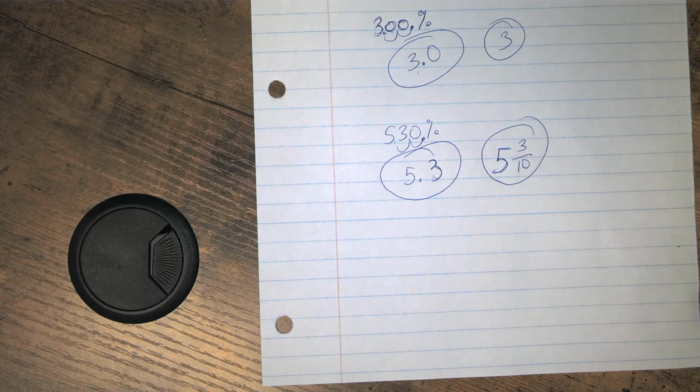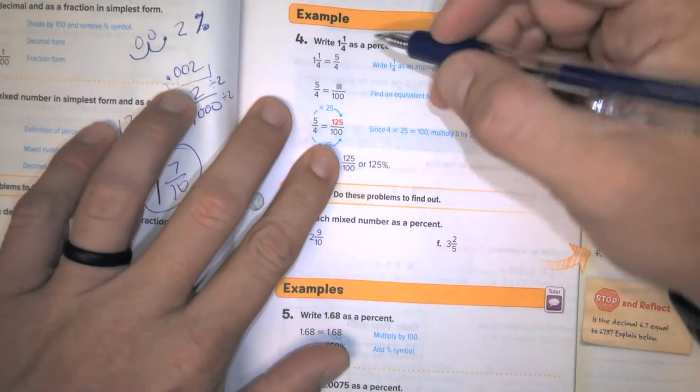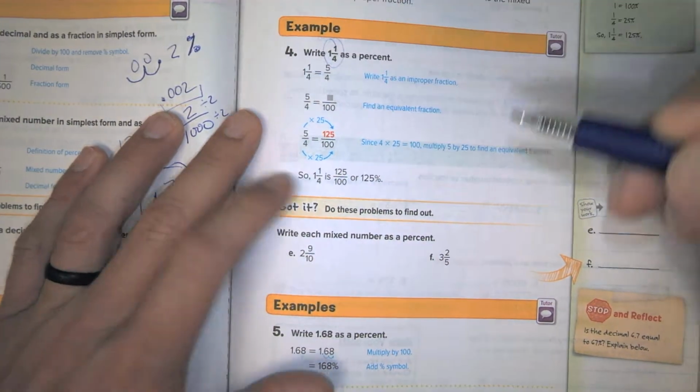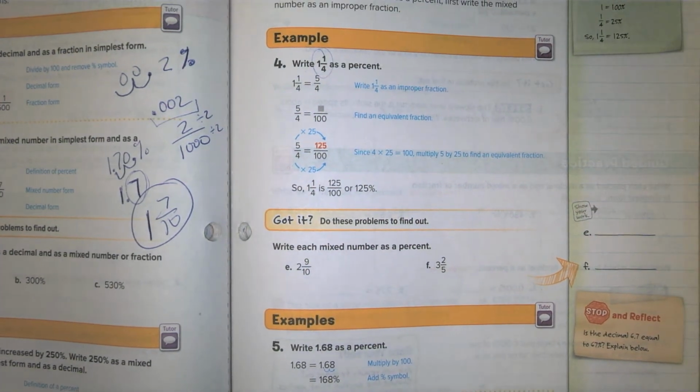Okay, so even if the percentages are larger than 100% or smaller than 1, you still follow the same steps. It's just the numbers are bigger and smaller now. That's the only difference. All right, so let's jump over, and now we're going to switch gears and go to make them a percent. So they're going to give you a mixed number and a fraction to change it into a percent.